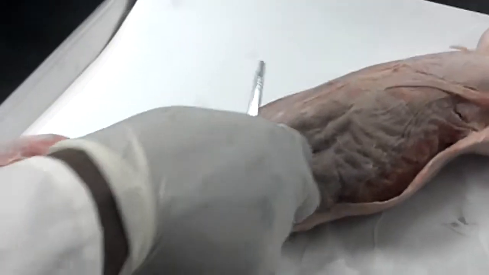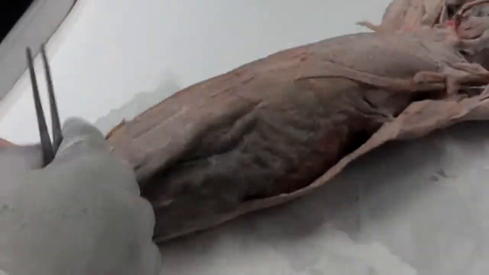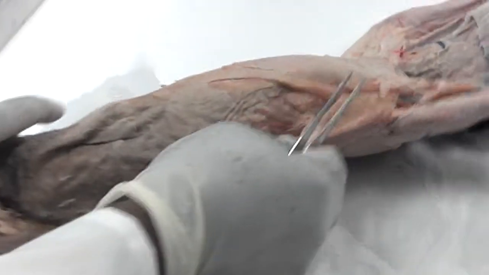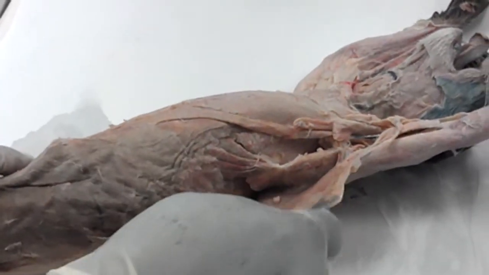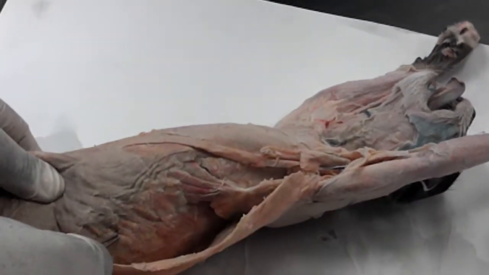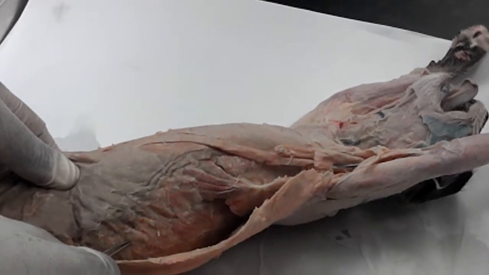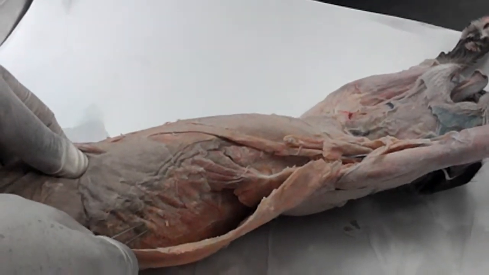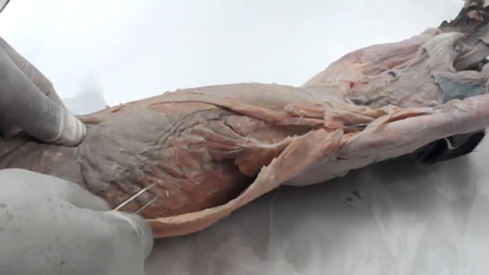Now, if we move up a little bit, I think we talked about everything over here. If we reflect the latissimus dorsi, we're going to see these superficial intercostal muscles, or external intercostal muscles.